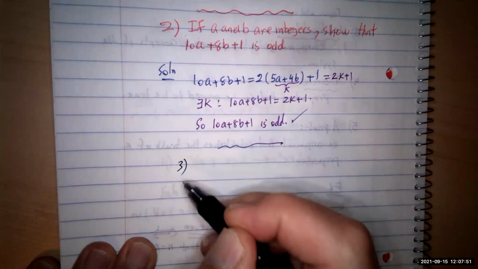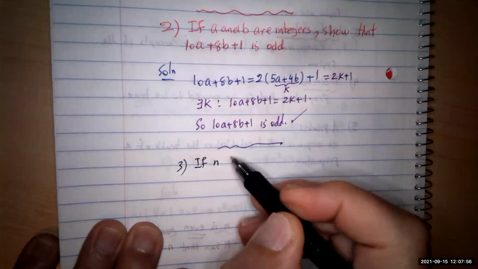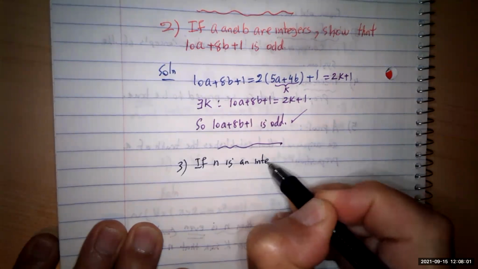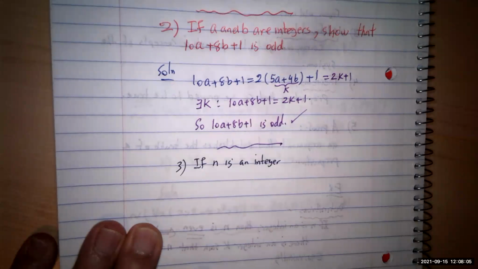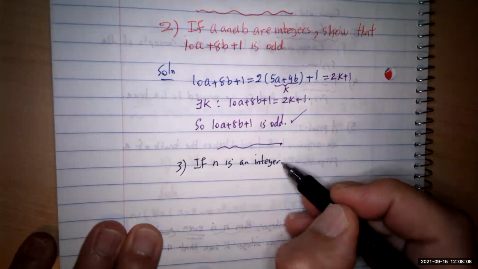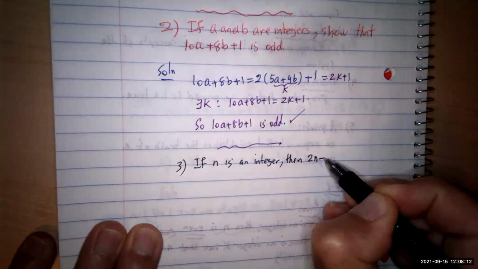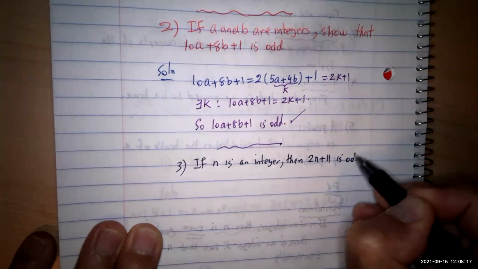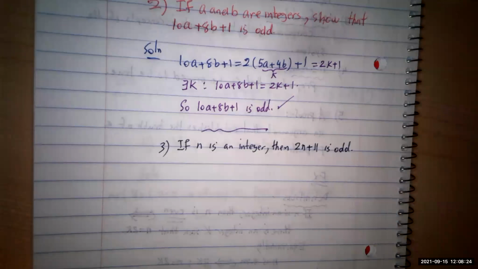Number 3: if n is an integer, then 2n plus 11 is odd. Remember, an odd number is a number of the form 2k plus 1.